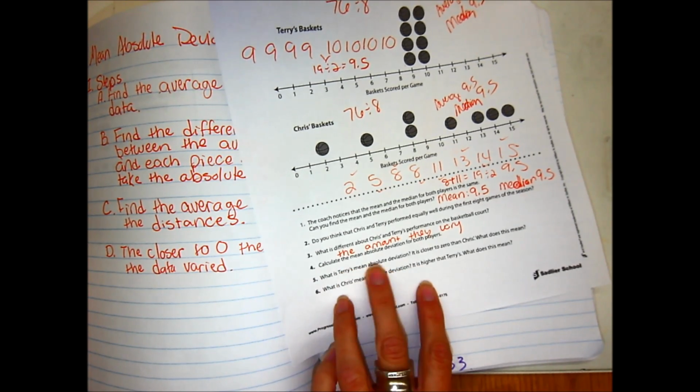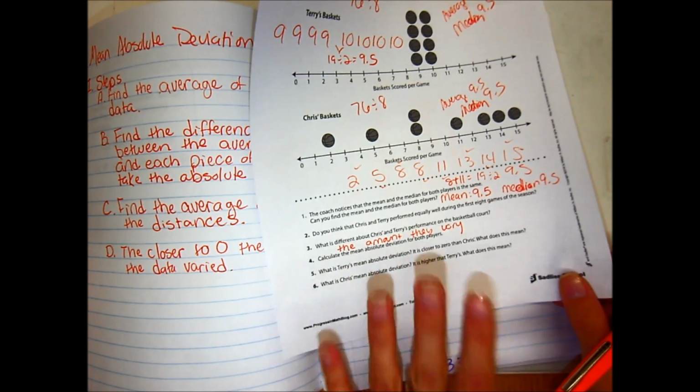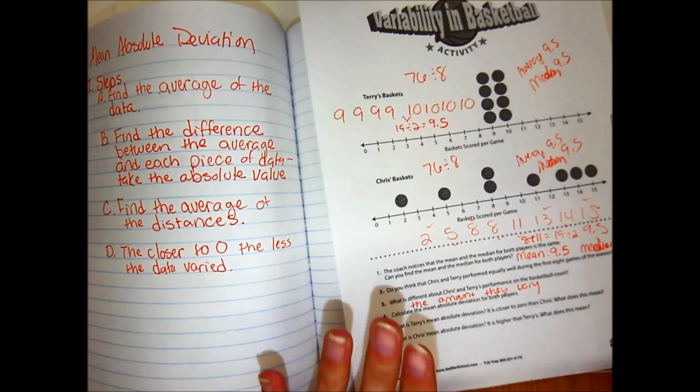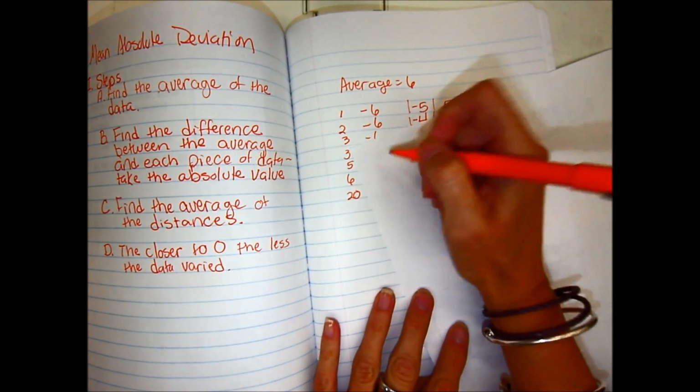So it says calculate the mean absolute deviation for both players. So this is where I flip this over, do this on the back. You're not going to be able to cram it into right there. Let's first do Terry.